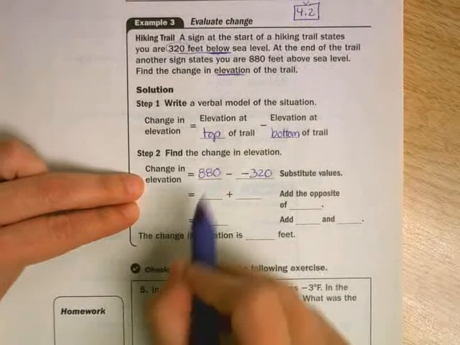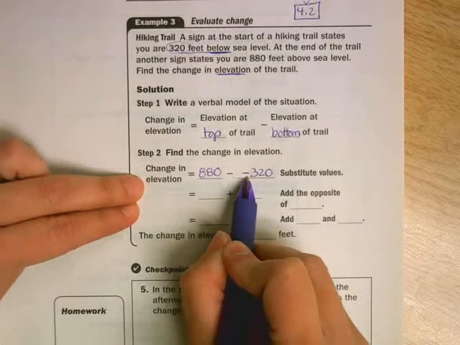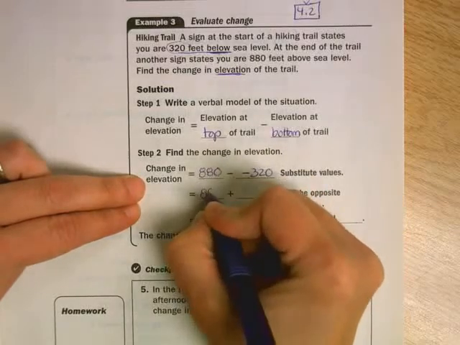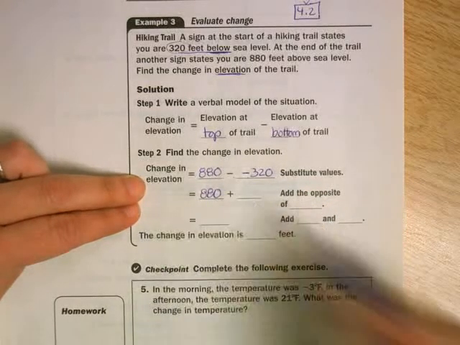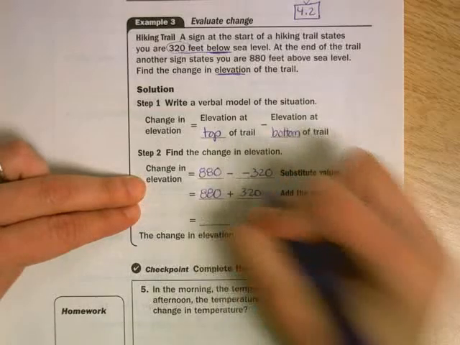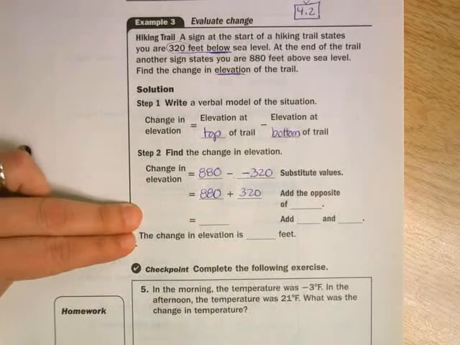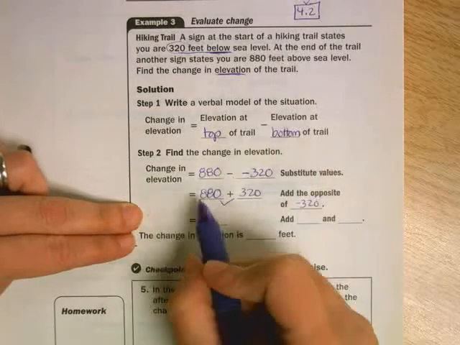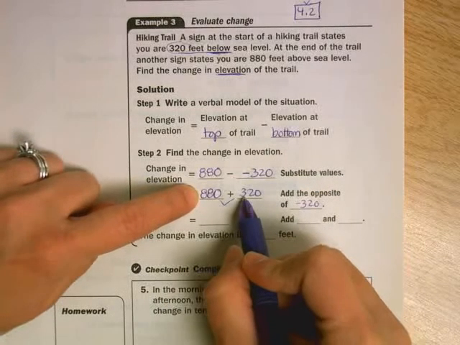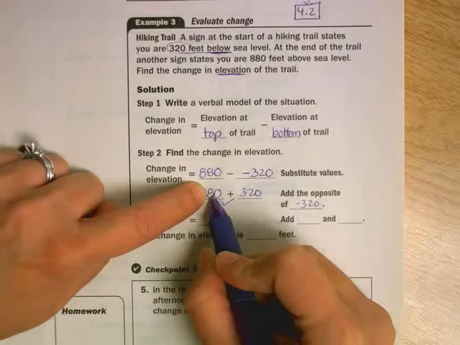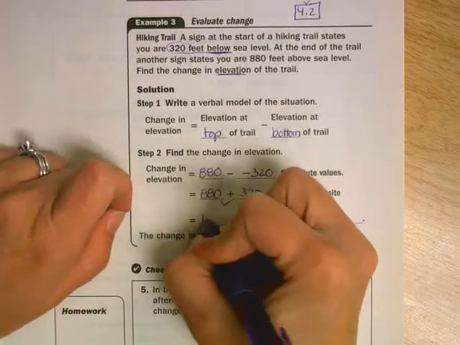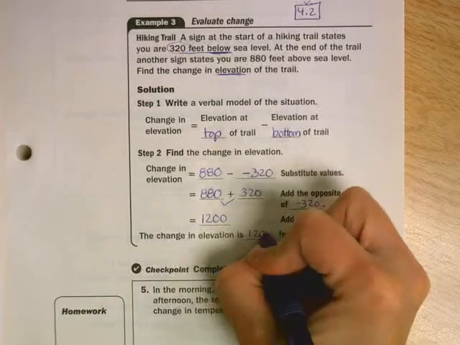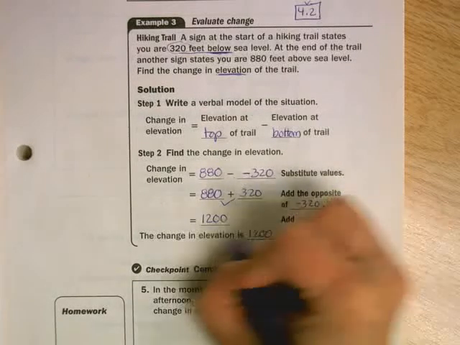So now, 880 minus a negative, can we get rid of that minus a negative and change it to adding the opposite? We don't mess with the 880. We add, what's the opposite of negative 320? 320. So the opposite of negative 320. And now we can just add those guys together. 800 plus another 300 is going to be 1100, and then 80 and 20 is a whole nother 100. So 1200 feet, right? And that's the change in the elevation.